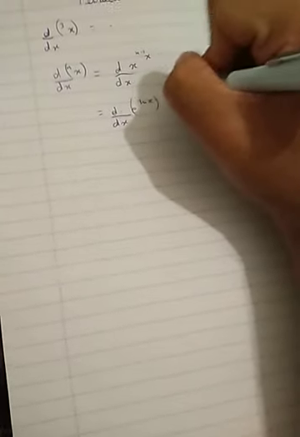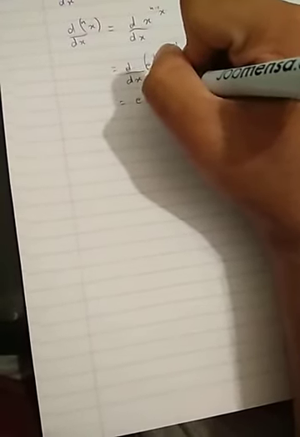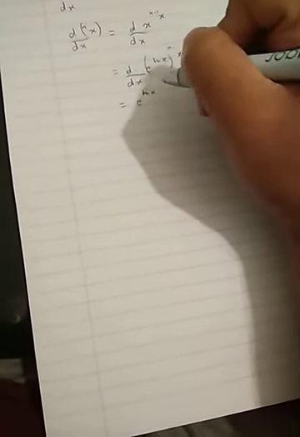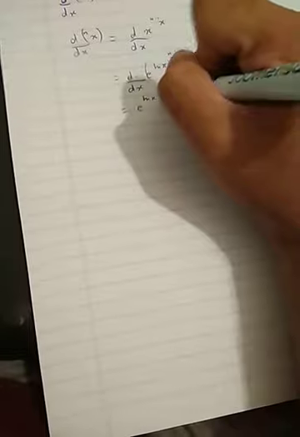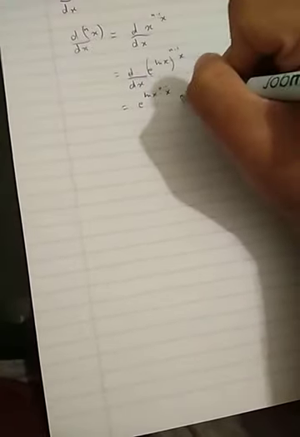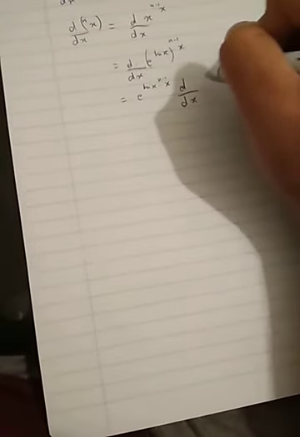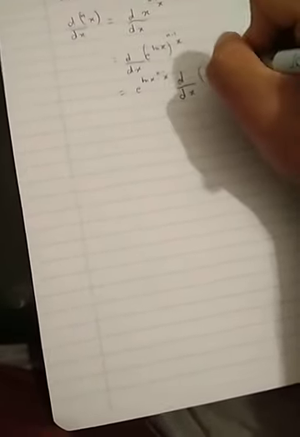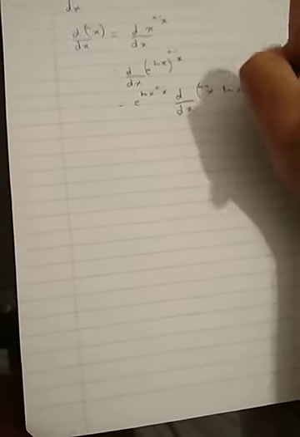And then like he did, I'm going to write this as e raised to ln x to the power x tetration n minus 1, which is equal to e raised to ln x times x tetration n minus 1.